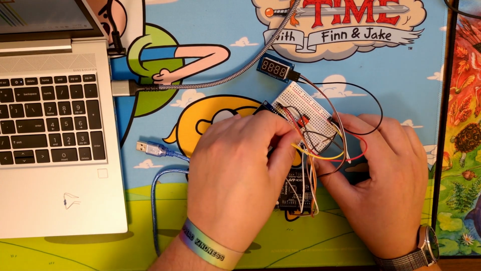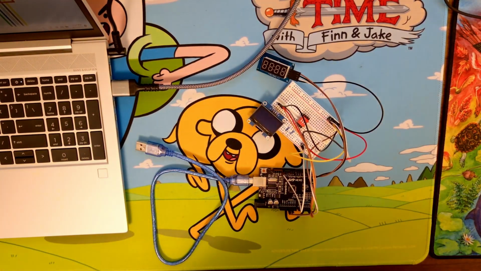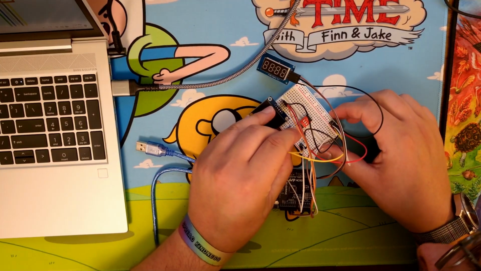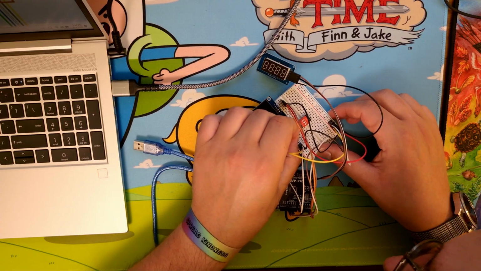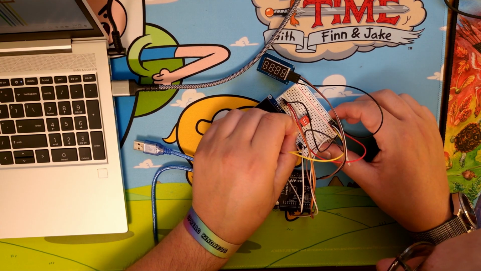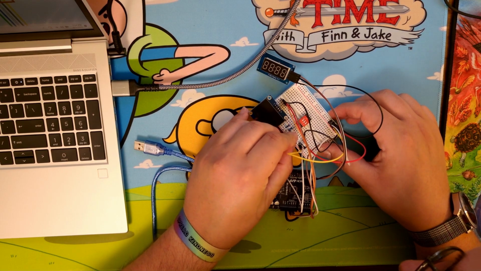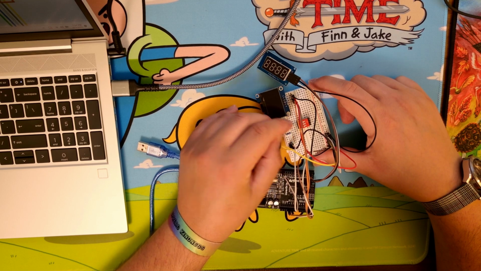And I'm going to try my best for them to not touch each other so that we don't have a short in the setup. That's the only thing about breadboarding: if you know what is getting plugged in where, that's great, but some of these wires end up really, really close to each other. 14, 15, and 16. We'll just bend these back a little bit here so that we're not touching.